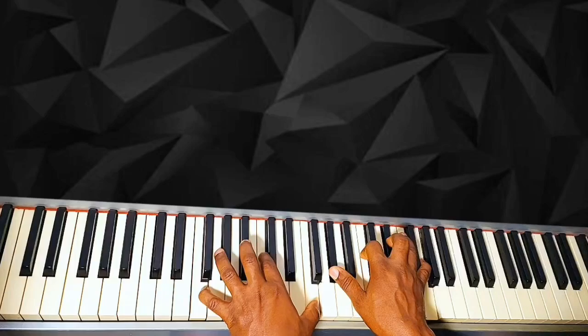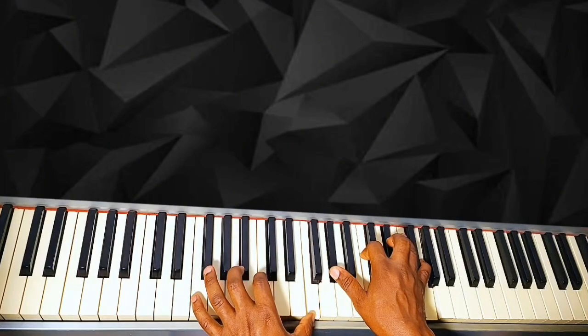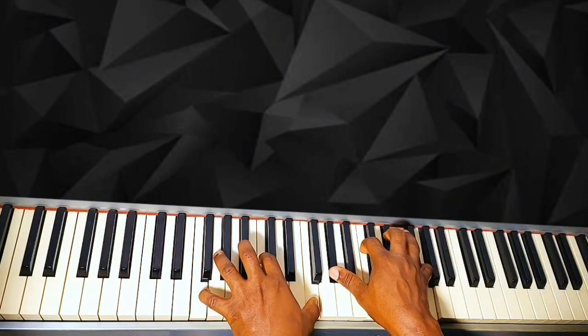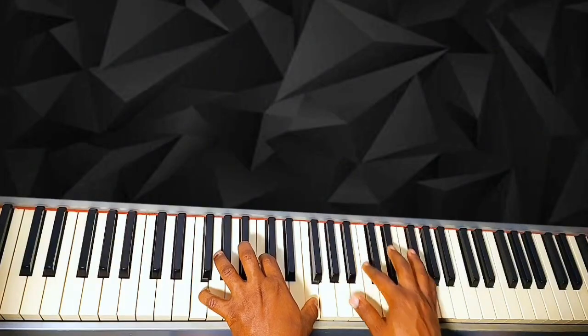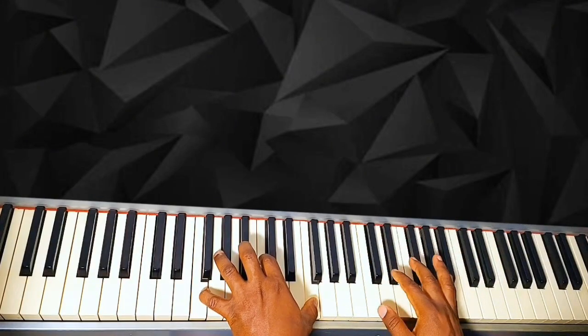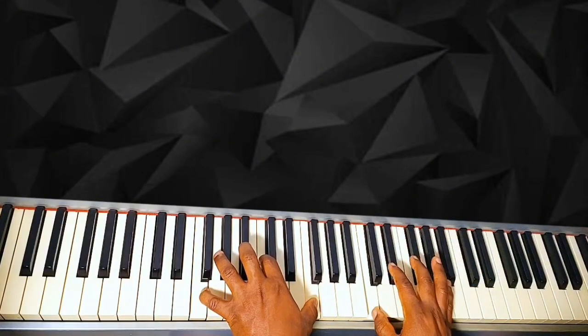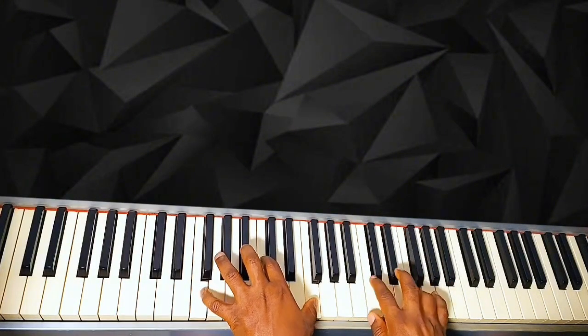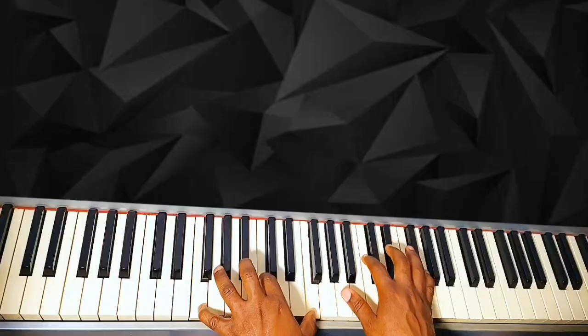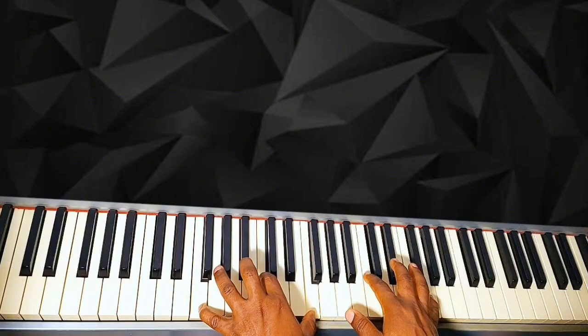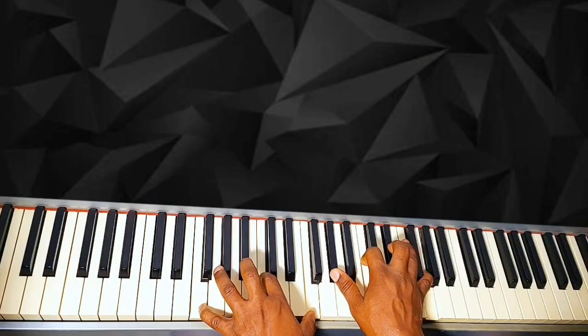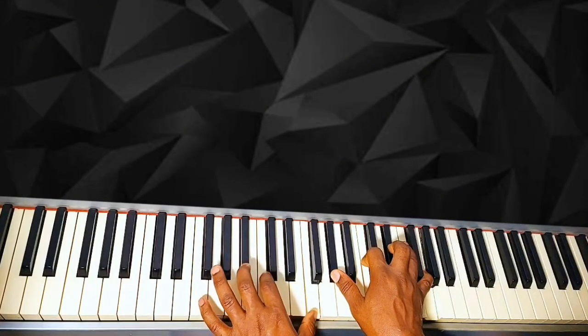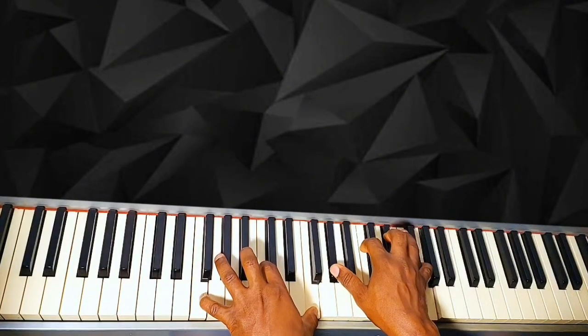For the left hand, we have the F, the C, and the F. So the leading notes are the C, the D, the E flat, the F, and G. I already spelled out this chord, the F minor chord: the G, the E flat, the C, the A flat, while for the left hand, the F, the C, and the F.